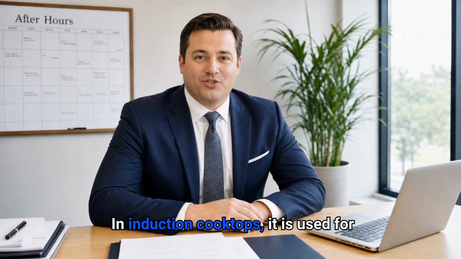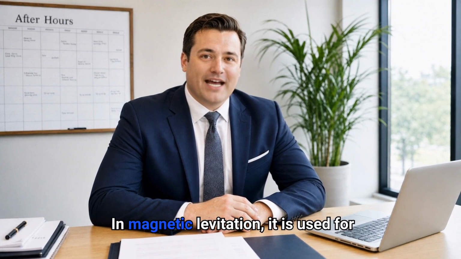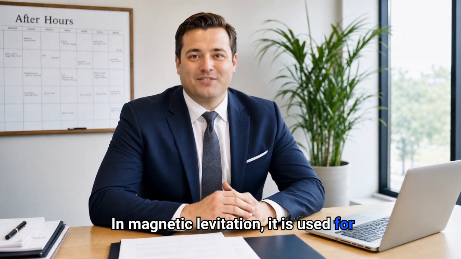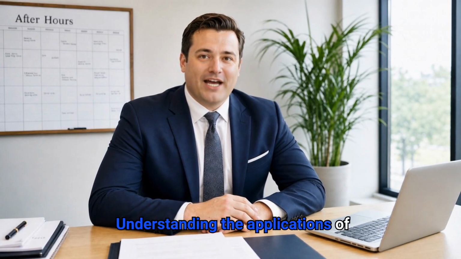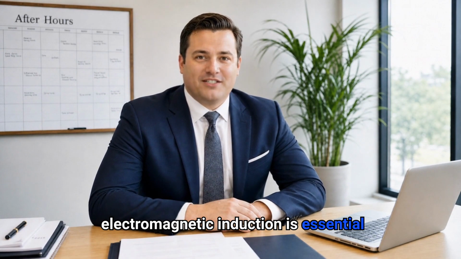In induction cooktops, it is used for cooking. In wireless charging, it is used to charge devices. In magnetic levitation, it is used for transportation. Understanding the applications of electromagnetic induction is essential for understanding modern technology.